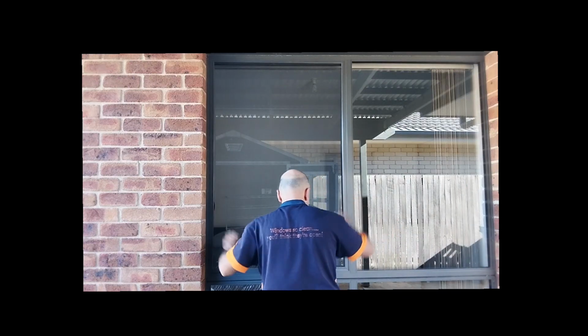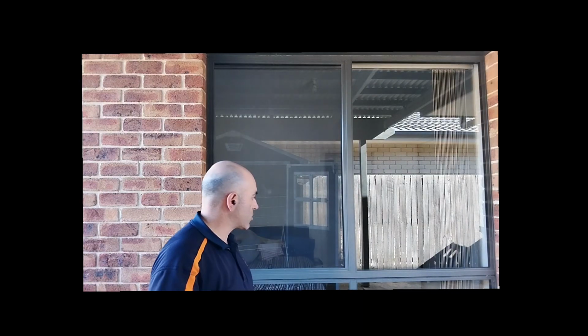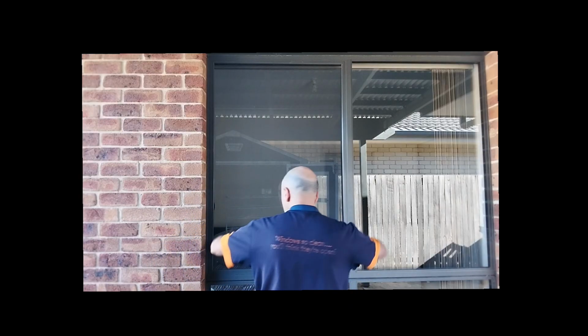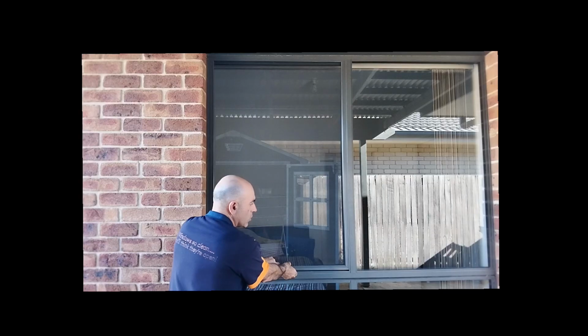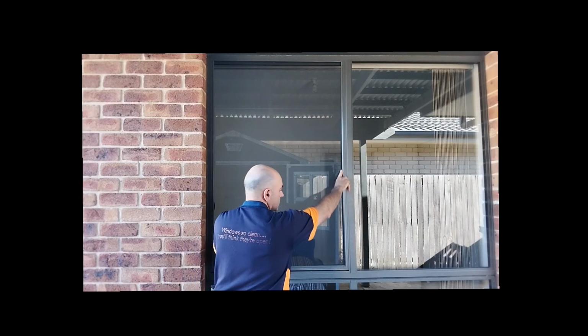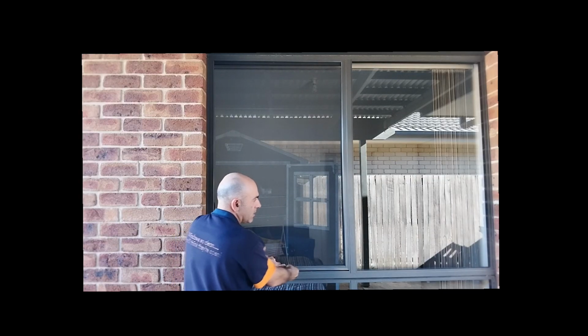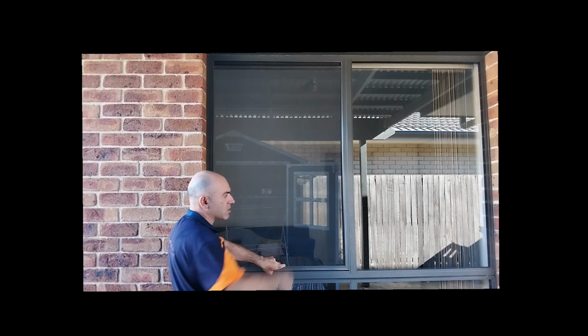So if that's what you discover, then I wouldn't try taking the screen out from the outside. That is how people break screens. If someone was to come along here, expose the bottom side, and then pull it out and bend it in the process to get one of the sides out, that is one way of breaking the screen. And I think that's the main reason there are so many broken screens on sliding windows. So what we'll do now is go inside and see if we can get this screen out from the inside.